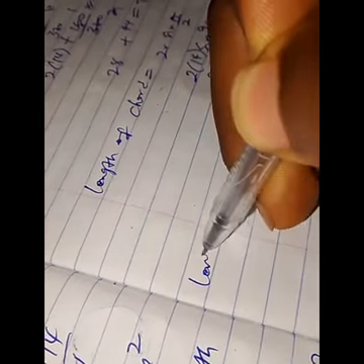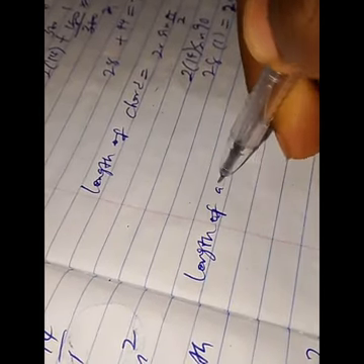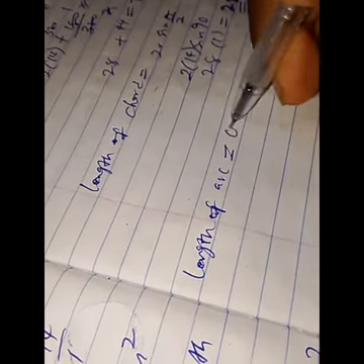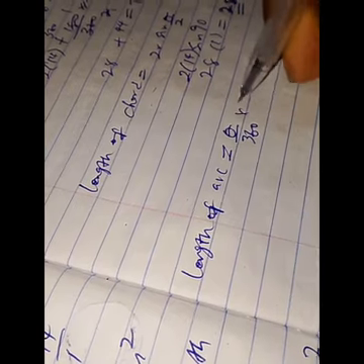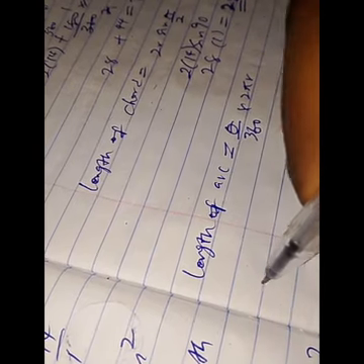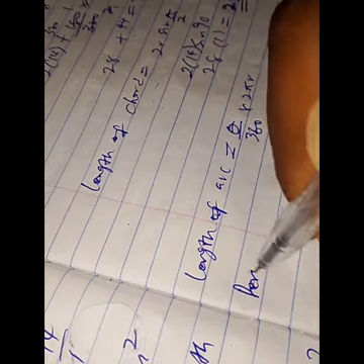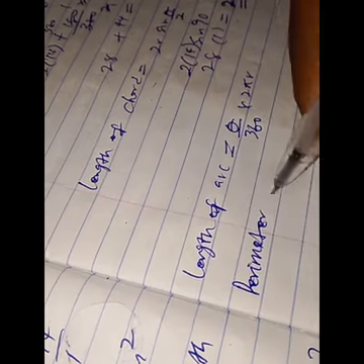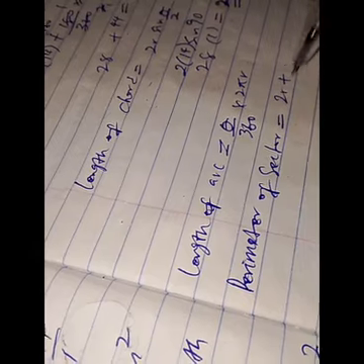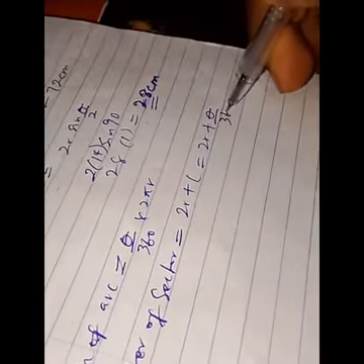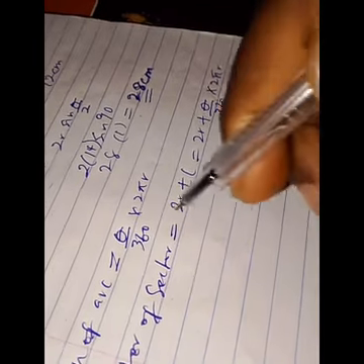So what are the various formulas? The first one, we have the length of arc, which is theta over 360 times 2 pi r. Then we have the perimeter of sector, which is 2r plus L, which is 2r plus theta over 360 times 2 pi r.